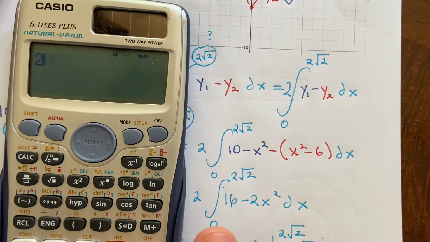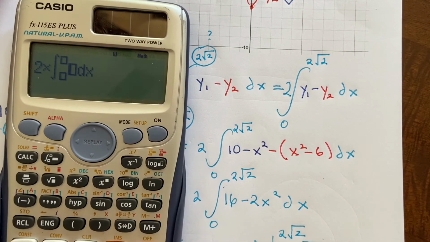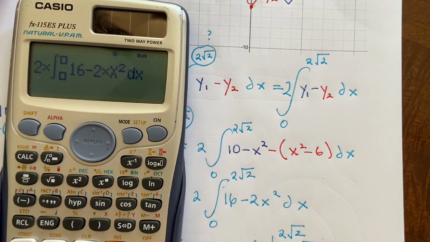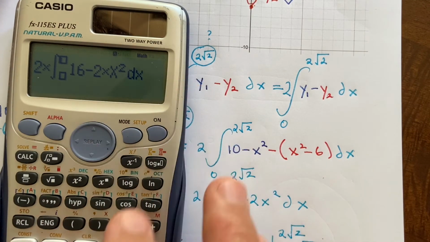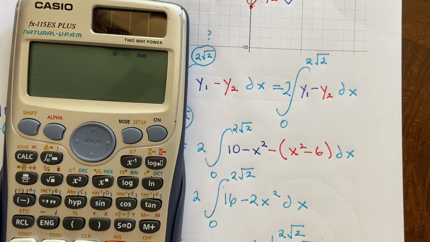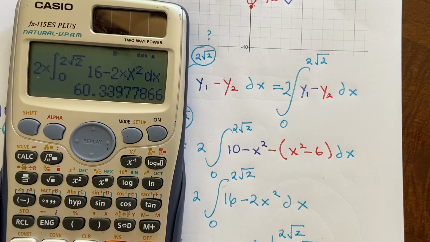Okay, so 2 times the integral of 16 minus 2 times x squared, and then 2 root 2, 0. Let's hope for about 60.33. Yeah, good.